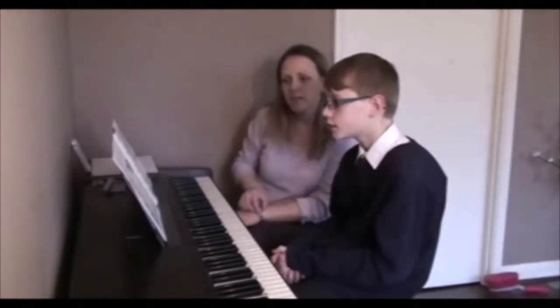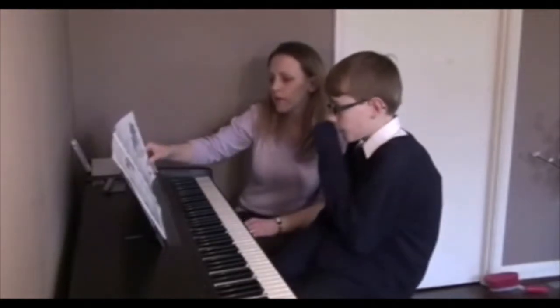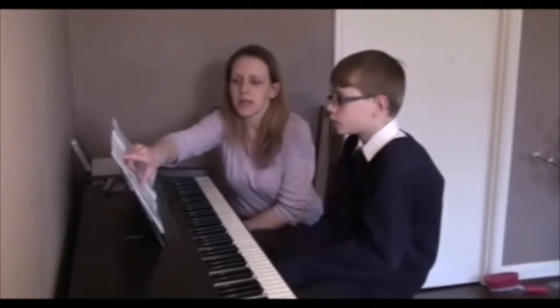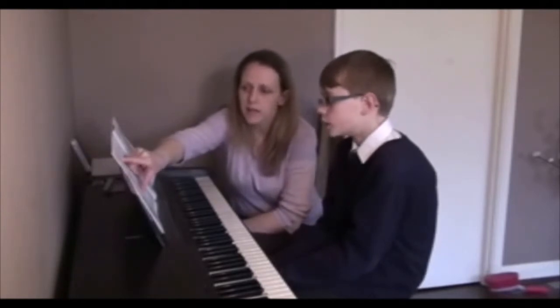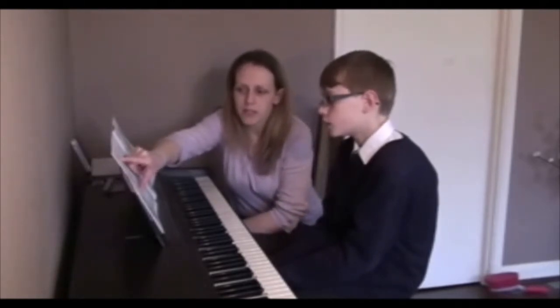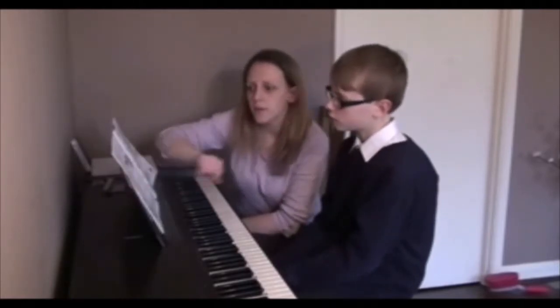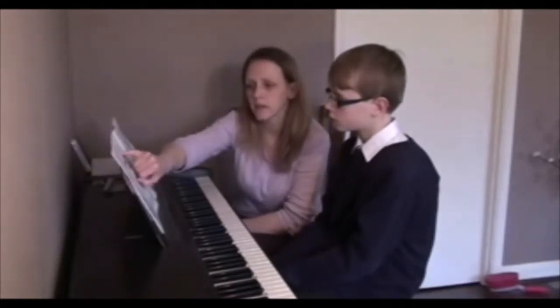Okay, so now we're going to move on to a new note. This time it's D. Now, if you notice with middle C, it's right underneath the lines and it has a little line going through it, and that's how we can tell that that's middle C. Okay, so D is just above middle C and it's just underneath the set of lines, but it doesn't have a line going through it. So can you play this note for me?